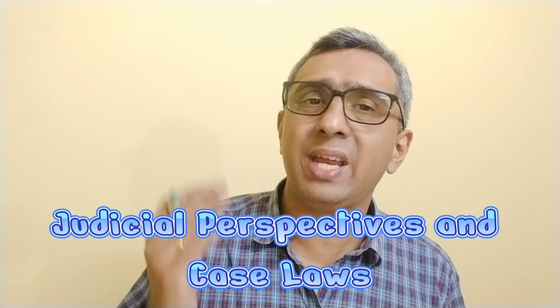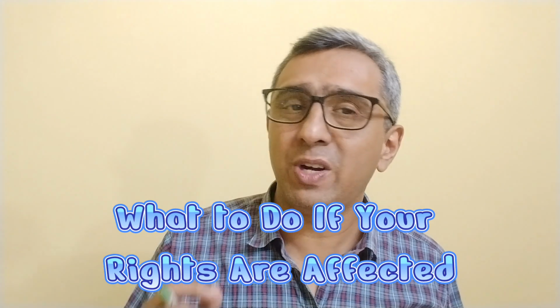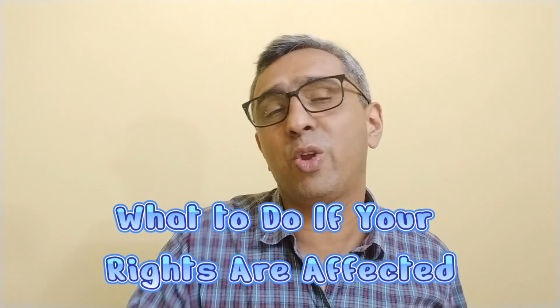Let's explore how the judiciary has interpreted this amendment and its broader implications. First, Kesavananda Bharati vs. State of Kerala reinforced that amendments must uphold the basic structure of the Constitution. 2. Indra Sawhney vs. Union of India, a landmark case that contextualizes reservation in governance, laying the groundwork for the 106th Amendment. These cases highlight the judiciary's balanced approach to ensuring that amendments align with constitutional principles while addressing societal inequities.